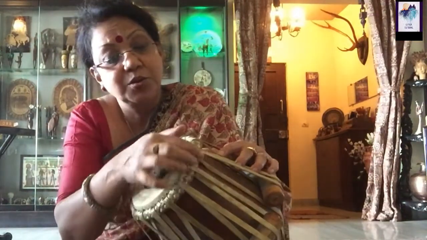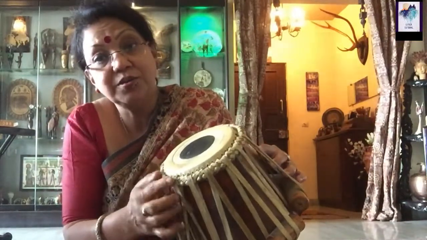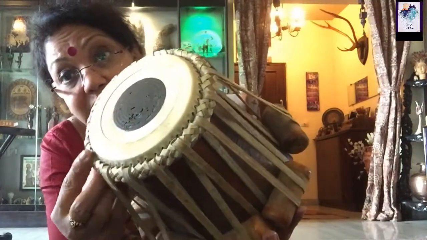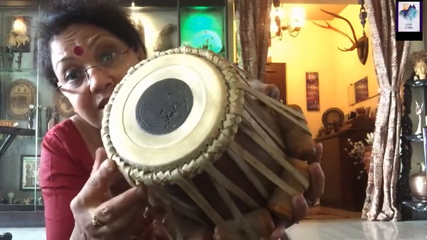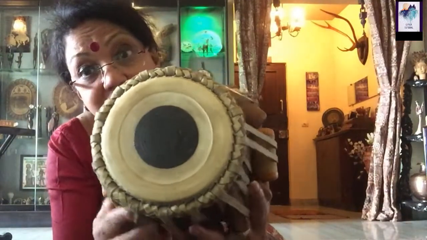The 16 perforated leather garland, which is braided around the chhauni, is known as Baghdi or gajra, and 16 perforations are there.